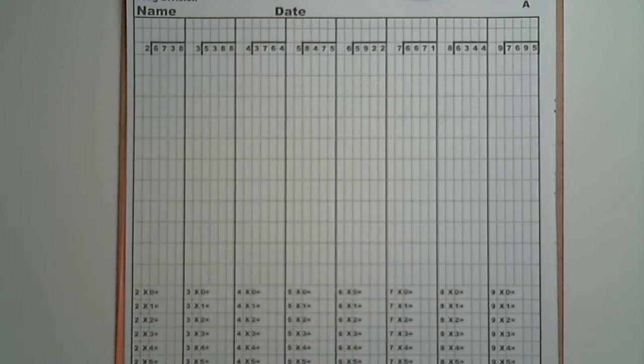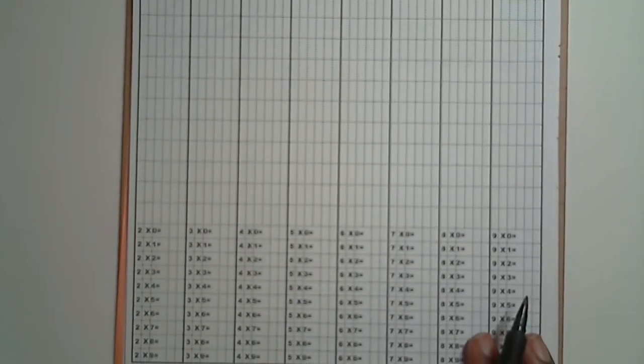Okay, long division, dividing by 2. For this one, we're going to need the 2 times tables from 0 to 9. So let's first create those.